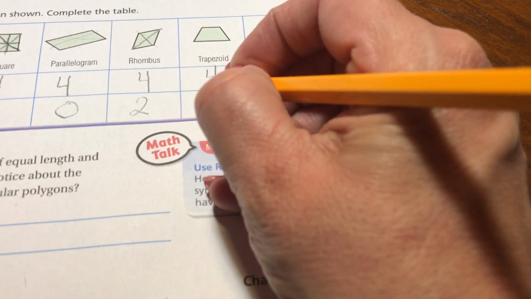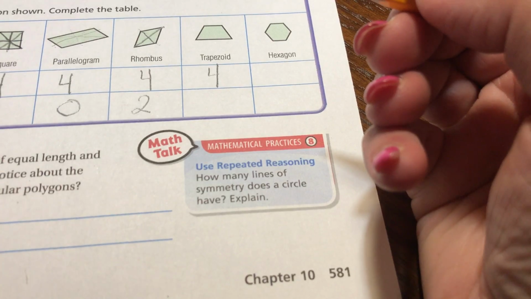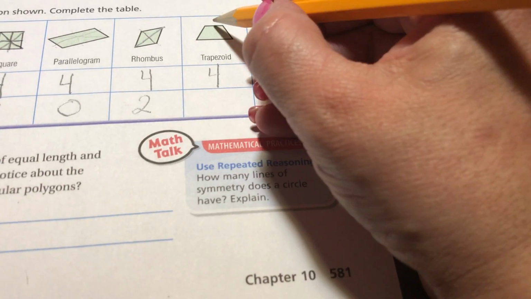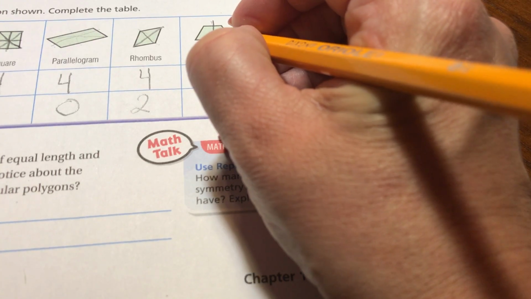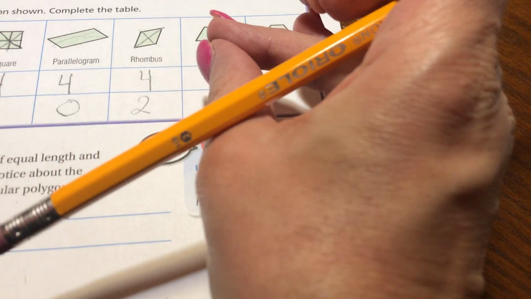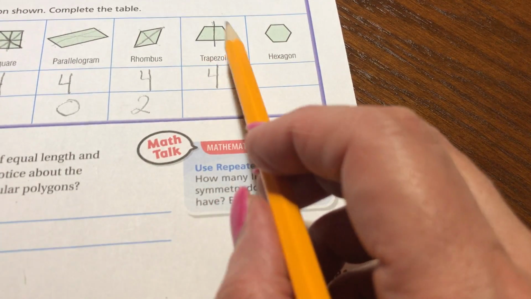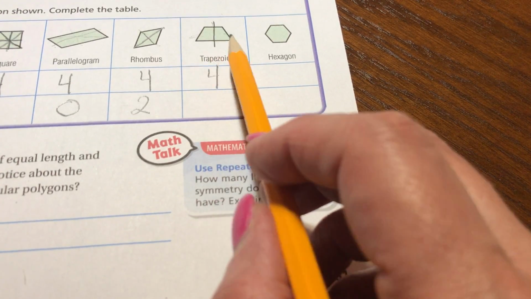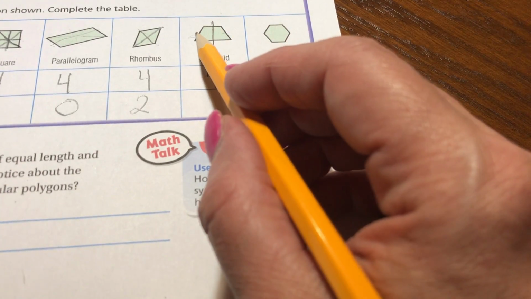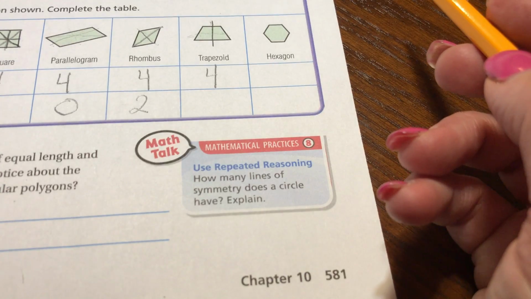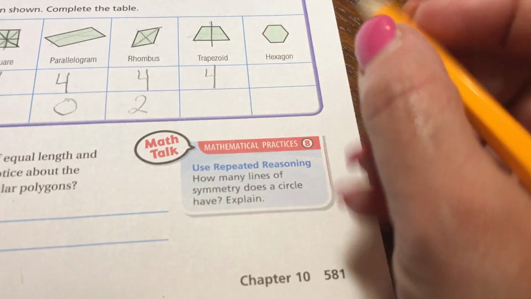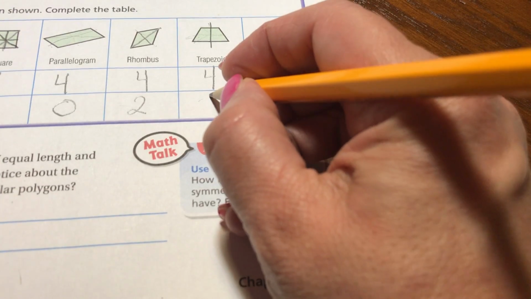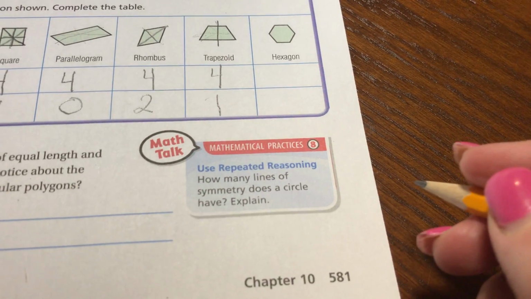All right, let's look at a trapezoid. A trapezoid is 4 sides. And how many lines of symmetry does it have? Well, if I go this way with it vertically, when I fold it, just like our butterfly, it will be the same on both sides. If I go horizontally, that's not going to work. If I go diagonally that way or that way, that's not going to work. So that only has 1 line of symmetry.